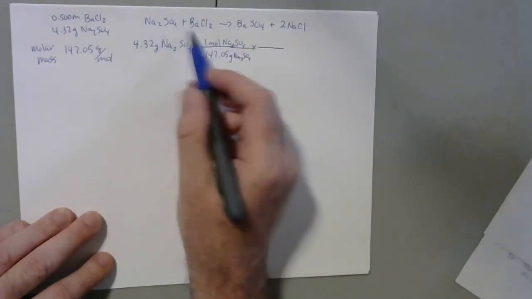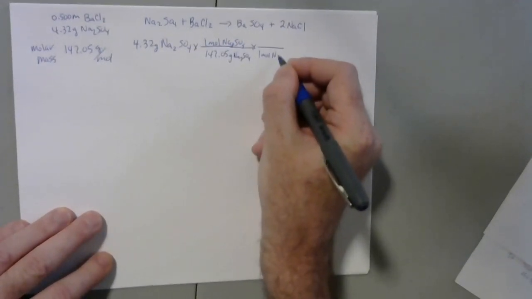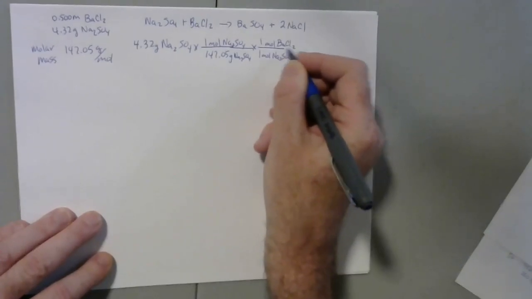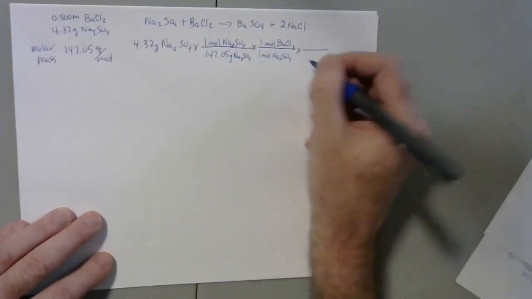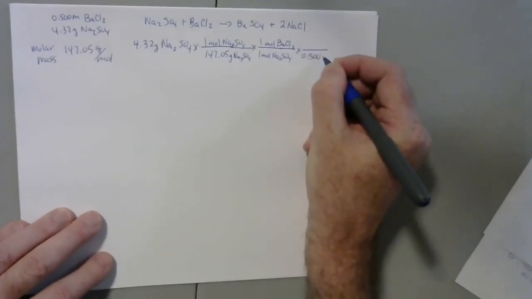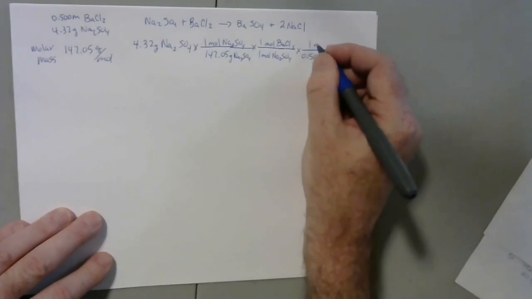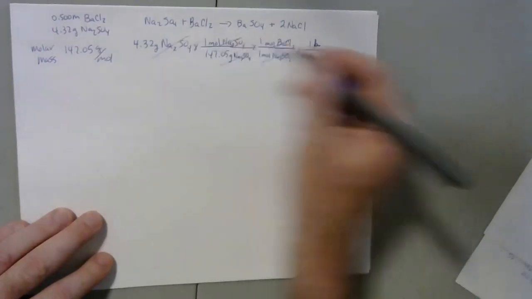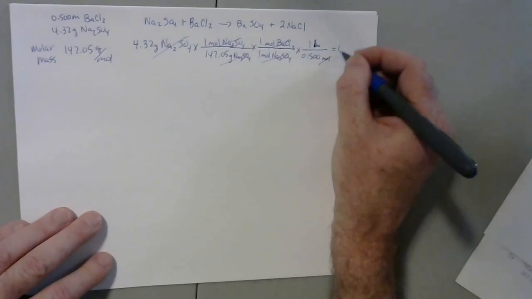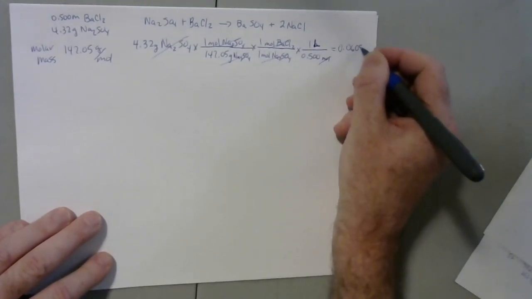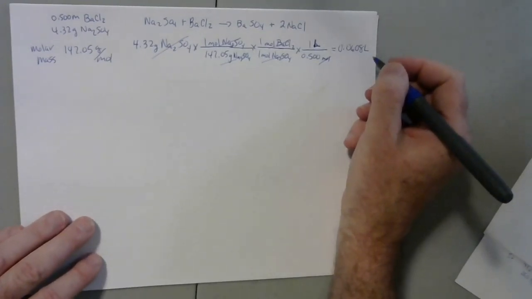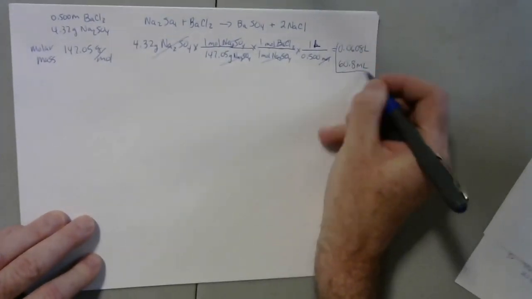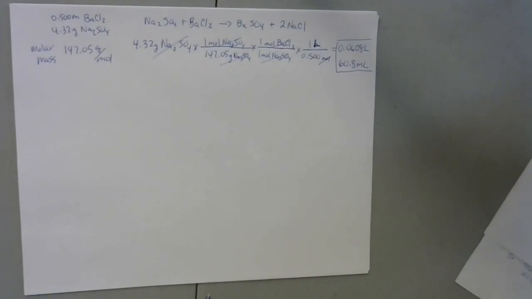And then since the stoichiometry is 1:1, there's going to be 1 mole of sodium sulfate to 1 mole of barium chloride. Then I'm going to use my molarity to get the volume, 0.500 moles per 1 liter. So the moles cancel, those moles cancel, the grams cancel, and we're good to go. So we got 0.0608 liters of barium chloride solution, which turns out to be 60.8 milliliters of barium chloride solution, and that would be our answer.